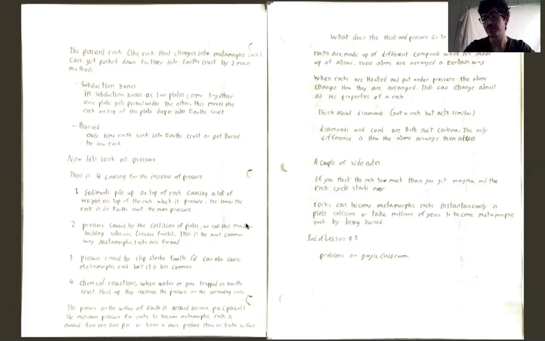To give you an idea of how much pressure we need: on Earth's surface, where we're walking around right now, we feel about 100,000 pascals, or 1 atmosphere of pressure. That's from all the air on top of us, all the atmosphere pushing down on us. That's the 1 atmosphere we're used to. The minimum pressure we need to form a metamorphic rock is about 300 million pascals, or 3,000 atmospheres. So 3,000 times more pressure than on the surface of Earth, which is a lot of pressure.